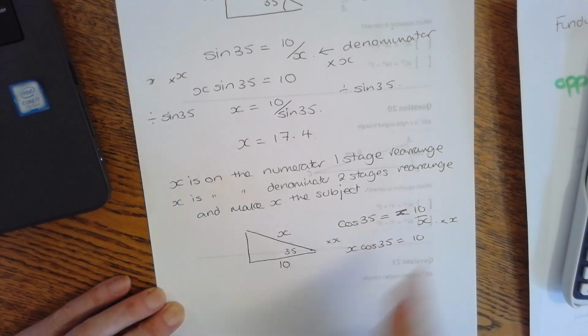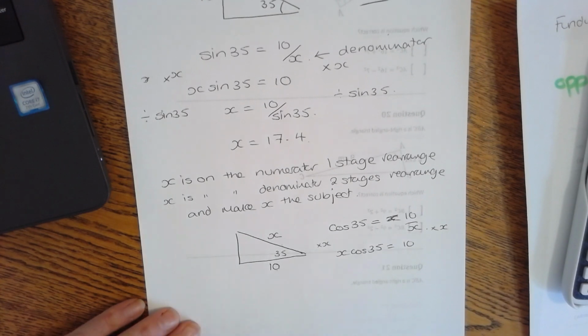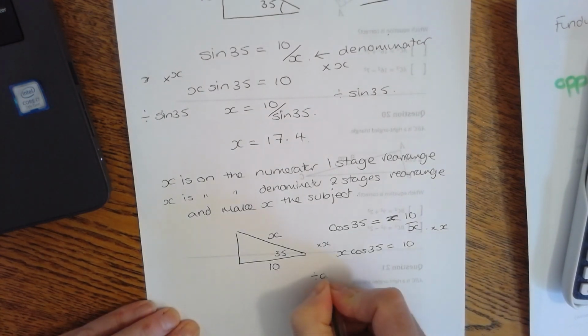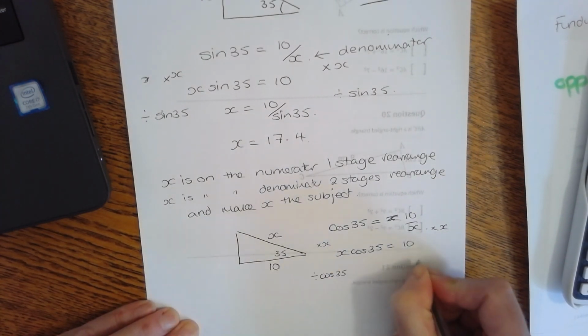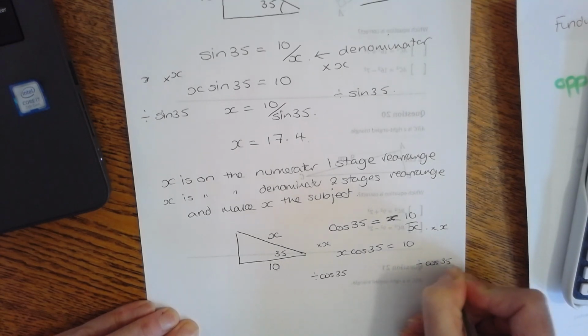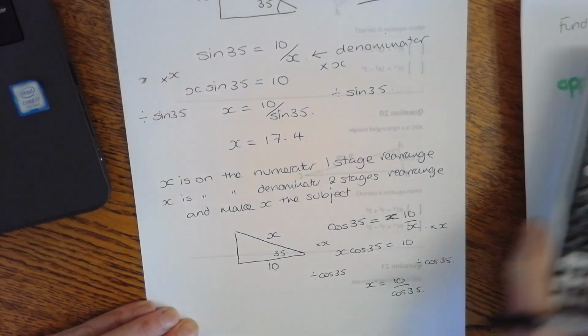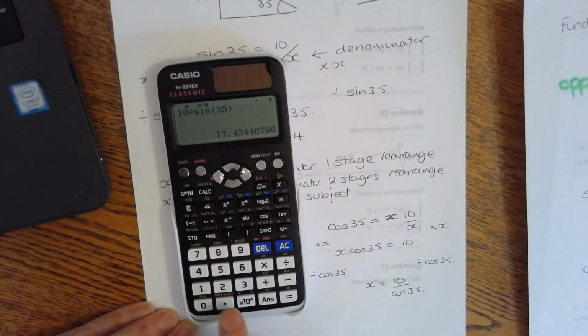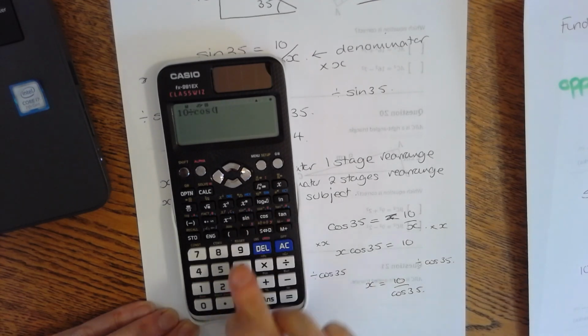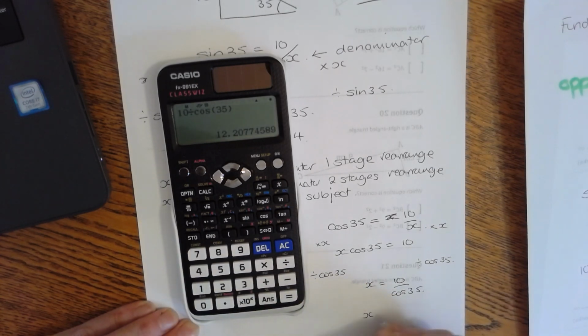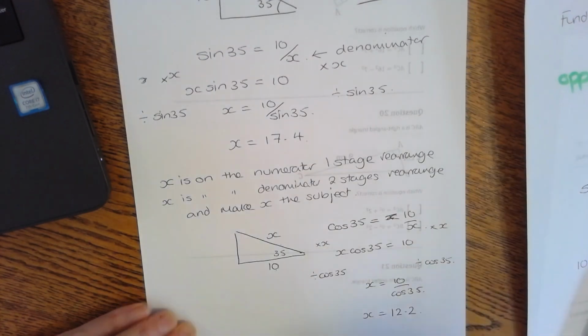You don't need to write that down in an exam, but if it helps you, do. Then I'm going to divide both sides by cos 35. And I'm going to get x equals 10 divided by cos 35. Then I produce my calculator. 10 divided by cos 35 gives me x equals 12.2. Okay, hope that helped.